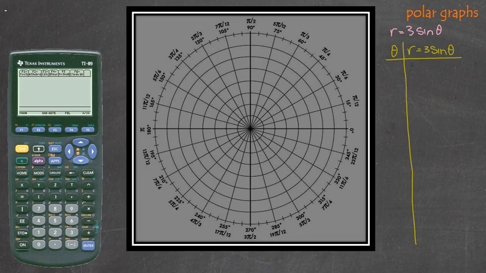So let's start with the obvious first choice, which is theta equals 0. The sine of 0 is 0, times 3 is 0. So I know that my first point, the point along the 0 angle, is going to be at 0. So the radius is 0 on the angle equals 0.